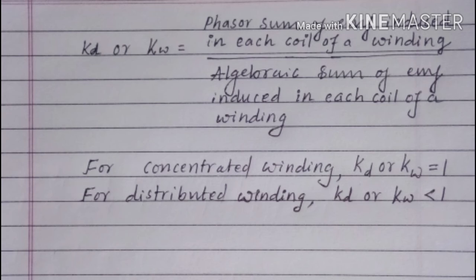In next video, we will derive an expression for EMF induced in a three-phase alternator.